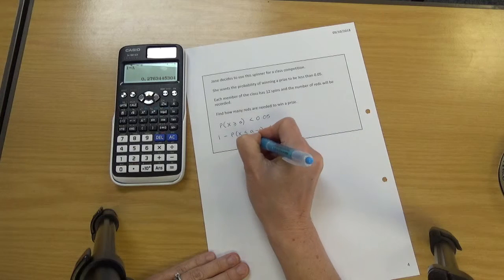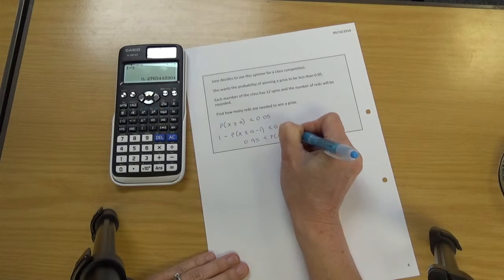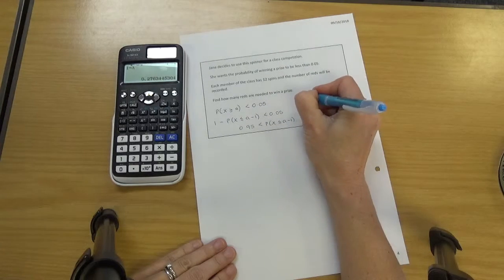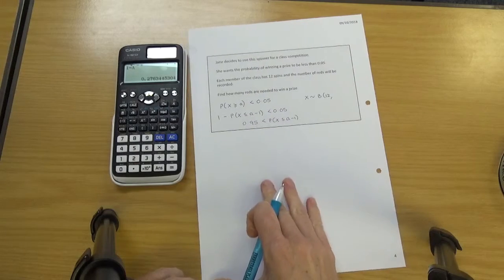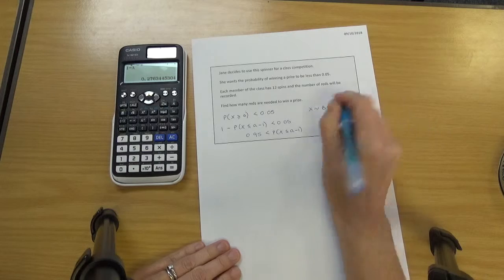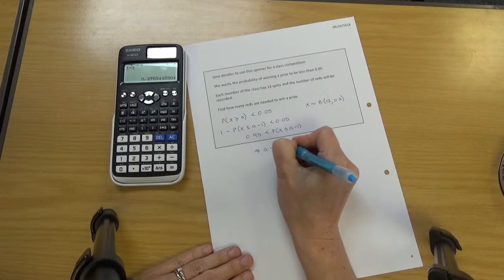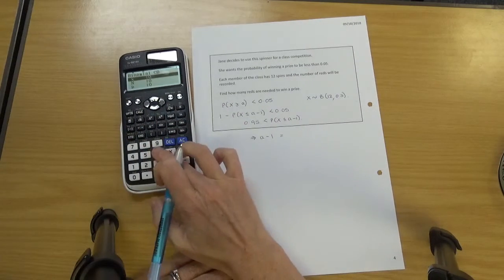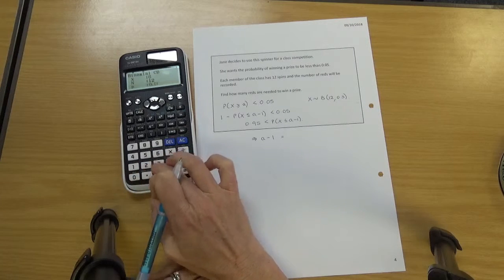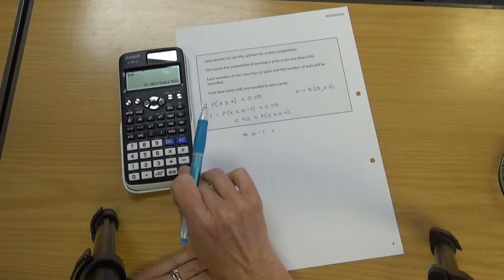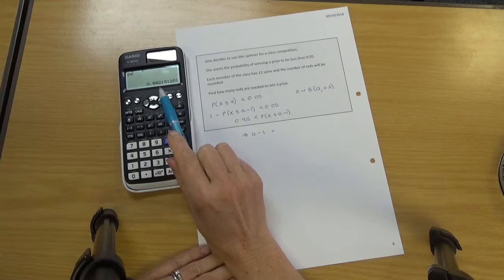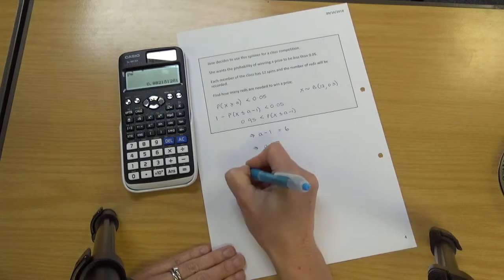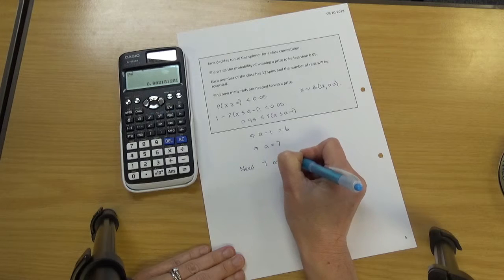If we rearrange, we discover that the probability needs to be greater than 0.95. So we've got binomial, 12 spins, and the probability is still 0.3. And we're going to find A just by trial and error. Actually, we're going to find A minus 1. So menu, 7, scroll down, binomial CD. Probably going to be more than half, so 6, 12, 0.3. That's 0.96, so yes, that would do. What happens if I did 5? If you had 5 reds, it's not high enough, so A minus 1 must be 6, so A itself must be 7. You need 7 or more to get a prize.